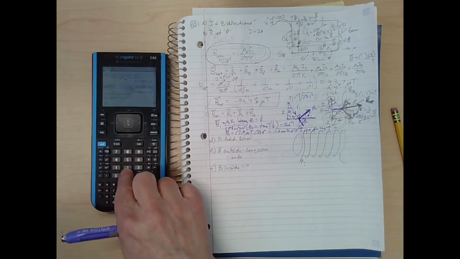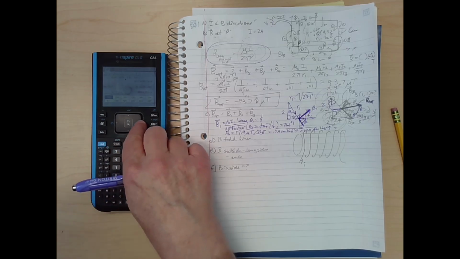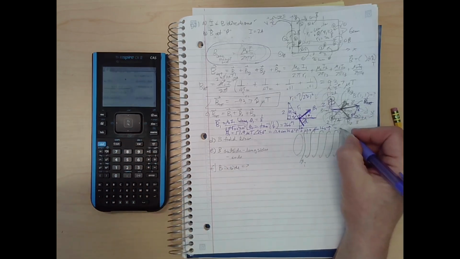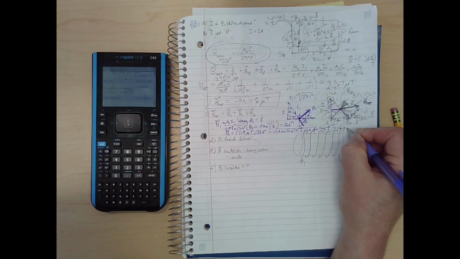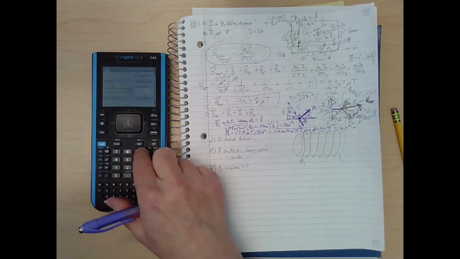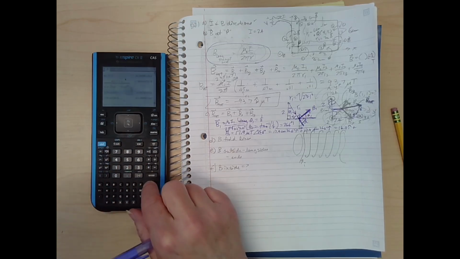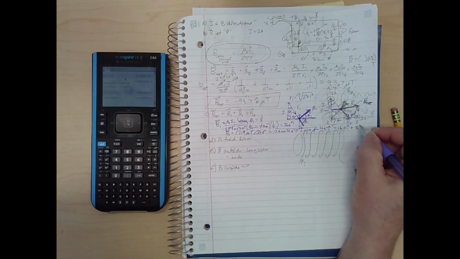So 17.9 cosine 26.6 would be 16 i hat plus 17.9 sine 26.6, which is 8, j hat. And this is in microteslas. That is B1.